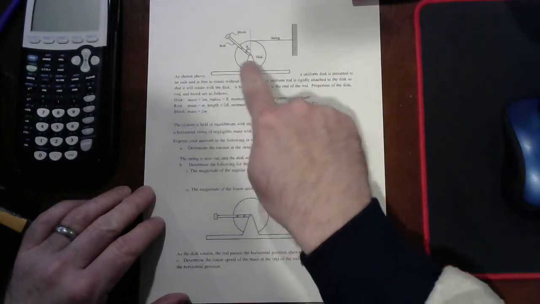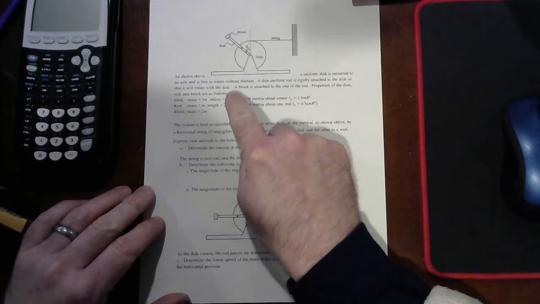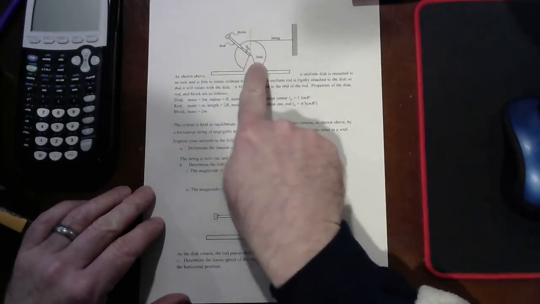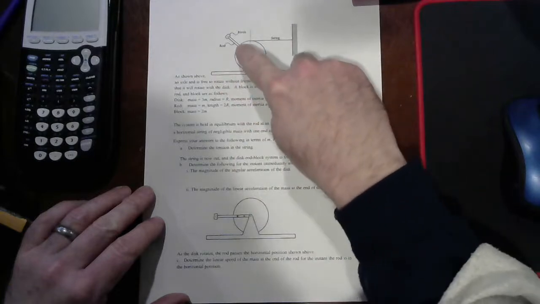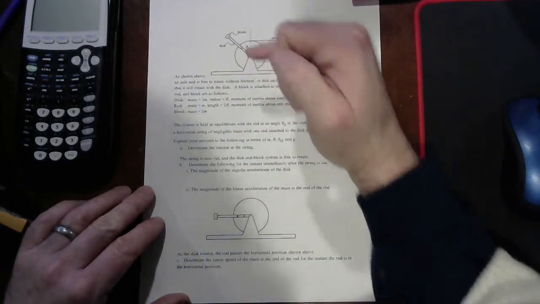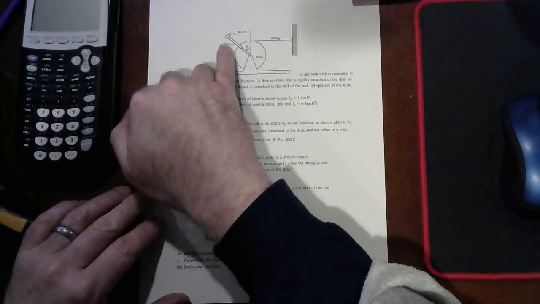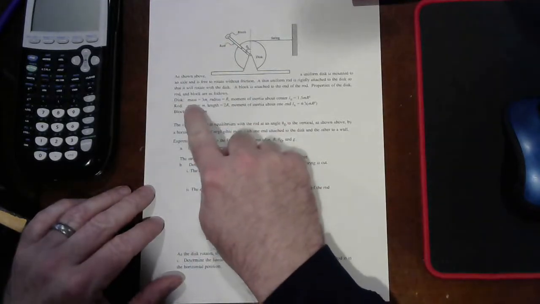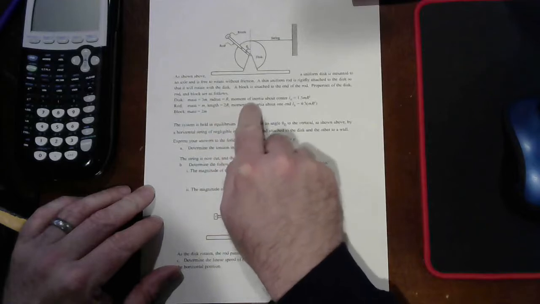It says, as shown above, there's this uniform disc mounted to an axle, free to rotate without friction. A thin uniform rod is attached to the disc so that it'll rotate with it. So it's like pinned here to the disc. The block is attached to the end of the rod there. Properties of the disc, block, and rod are as follows. Disc: mass 3m, radius r.